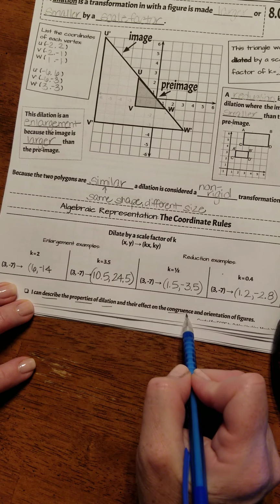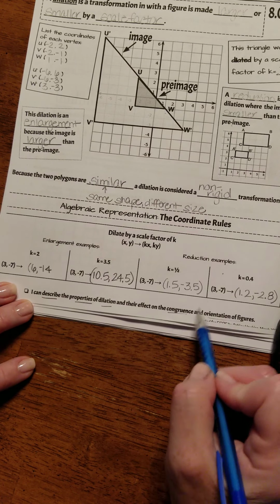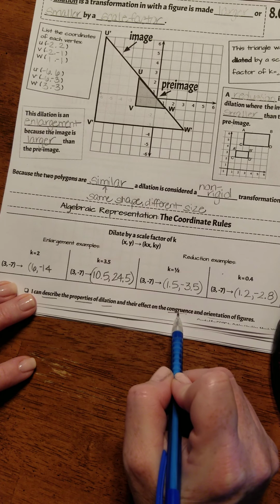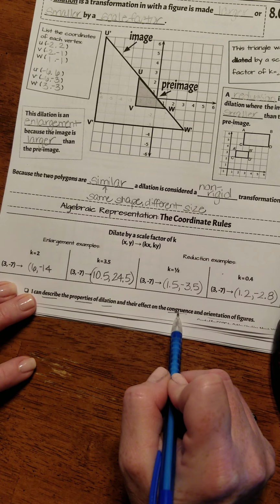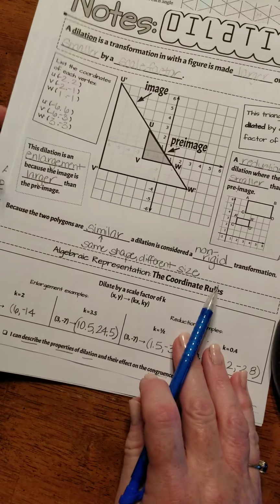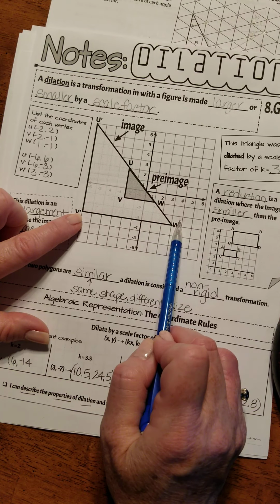So by the end of this unit, you should be able to describe the properties of a dilation and their effect on congruence and orientation of the figures. So we noticed that they're not congruent. Dilated shapes are not congruent. And let's talk about this orientation for a second. In this case, did the orientation change?